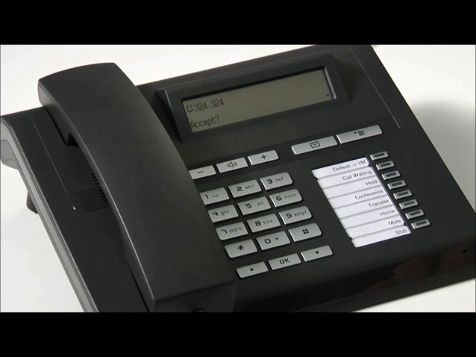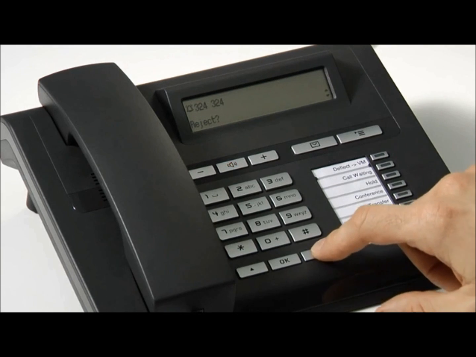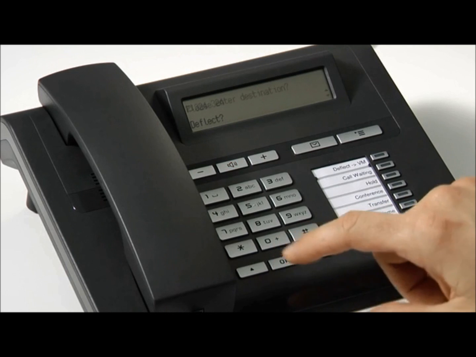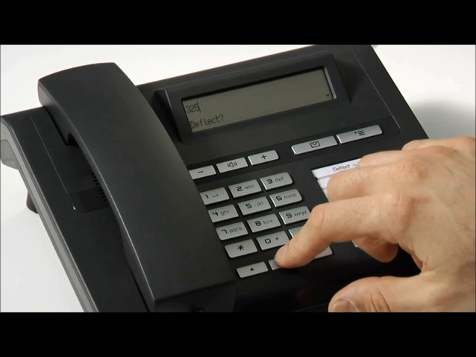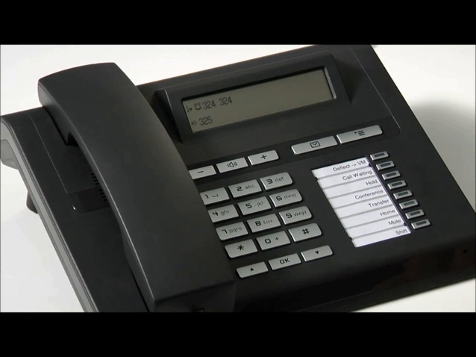This is an especially useful feature in cases where you're busy or you're maybe going to be on the move, so that you can bounce the call towards a mobile phone, a secretary, or a colleague. So for deflecting a call, you wait for the call to start ringing, and then on the context menu, scroll down to deflect. Press OK, and then the number or extension that you want to deflect the call to. Press OK again, and the call is automatically redirected without you having to intervene.